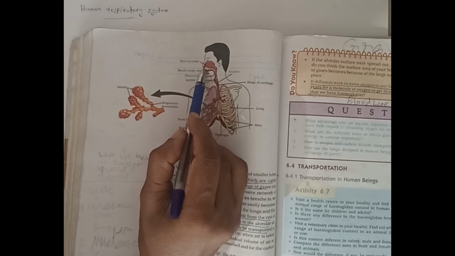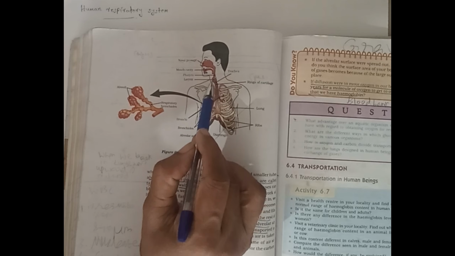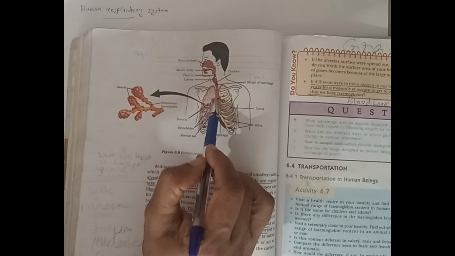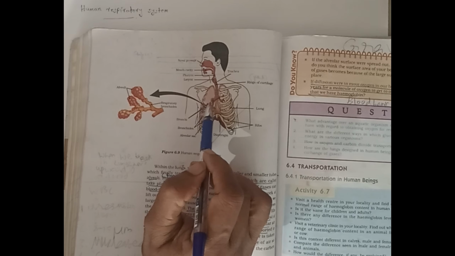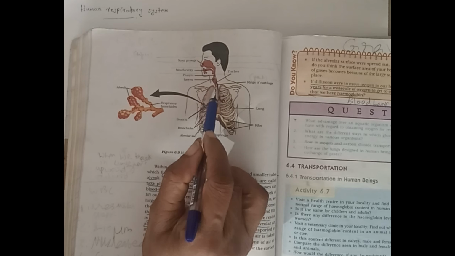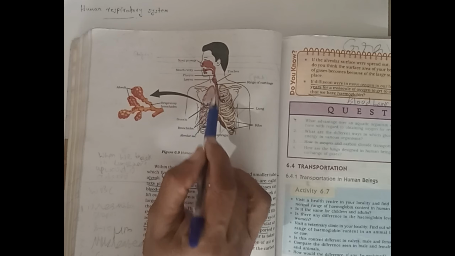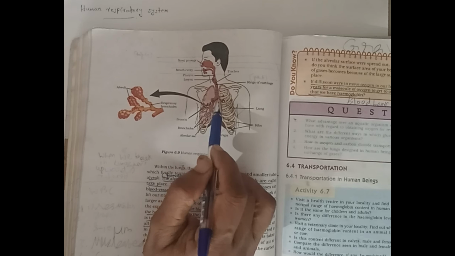The cartilage rings of the throat, trachea and bronchi ensure free air passage. The cartilage rings protect the respiratory tract from collapsing. Here we can see the incomplete cartilage rings in the trachea and bronchi.